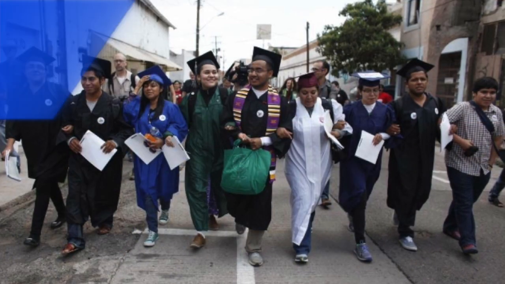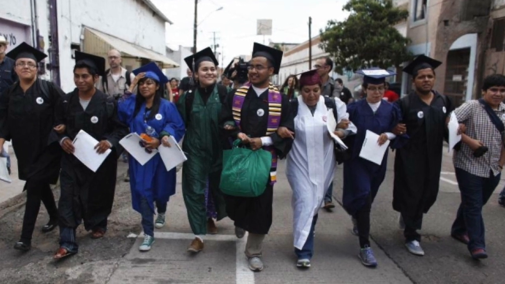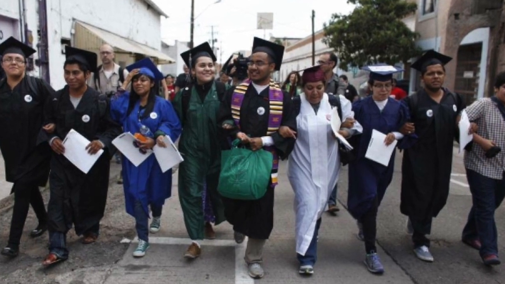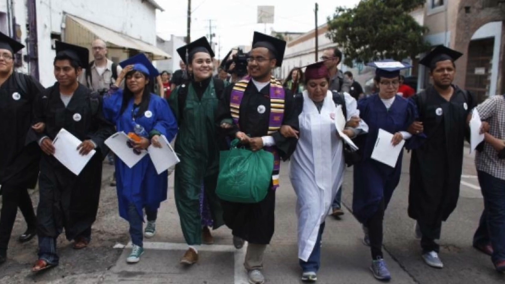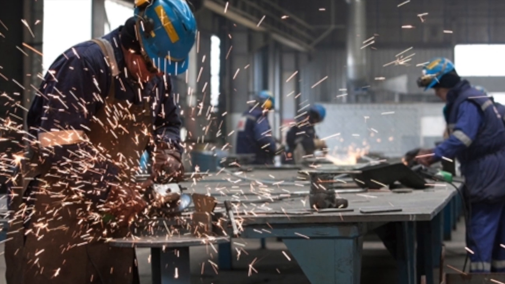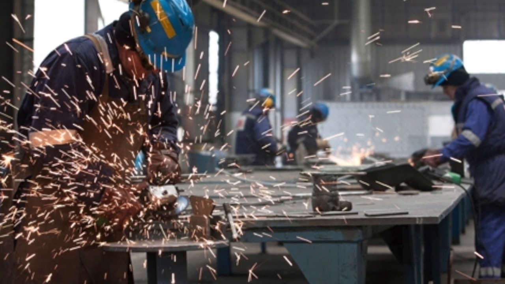According to Chris Anderson of the New York Times, Mexico now graduates some 115,000 engineering students per year, roughly 3 times as many as the U.S. on a per capita basis.